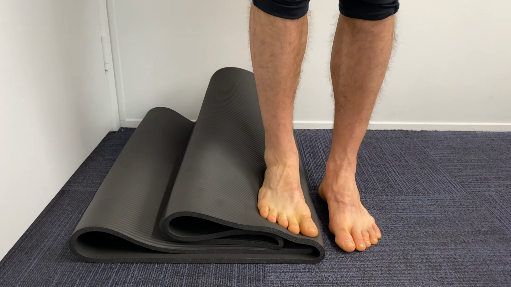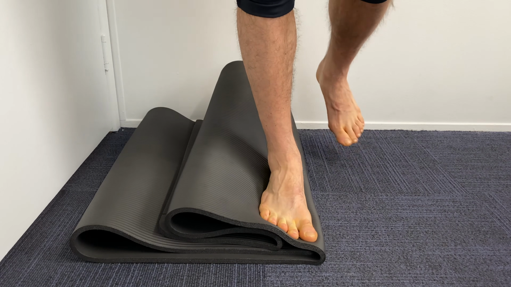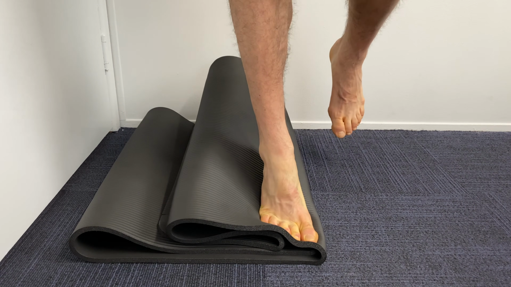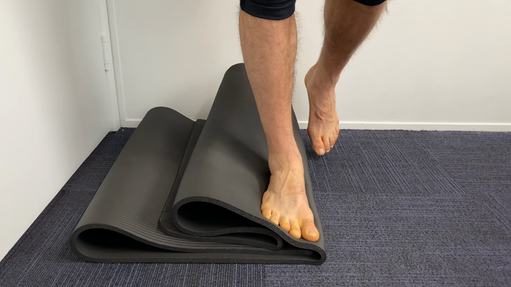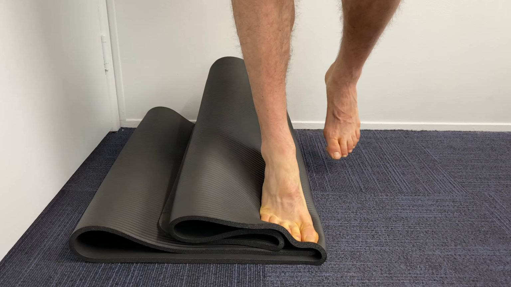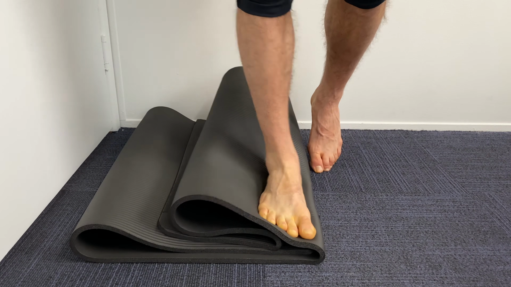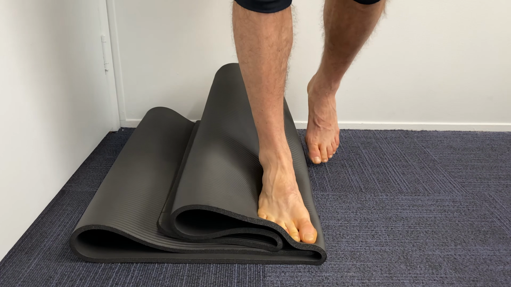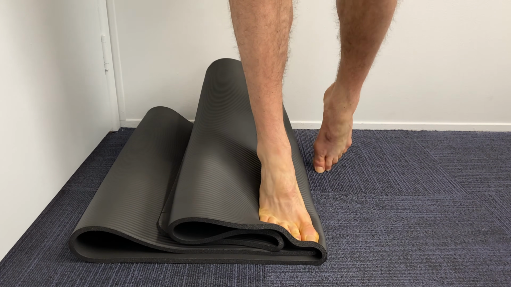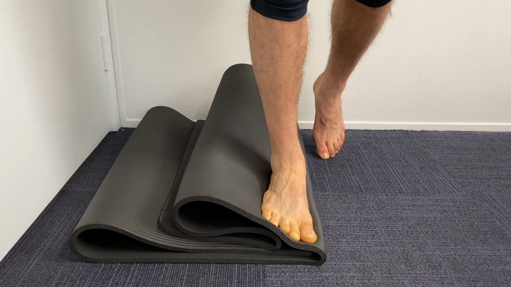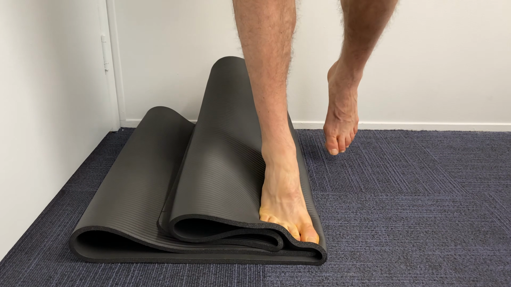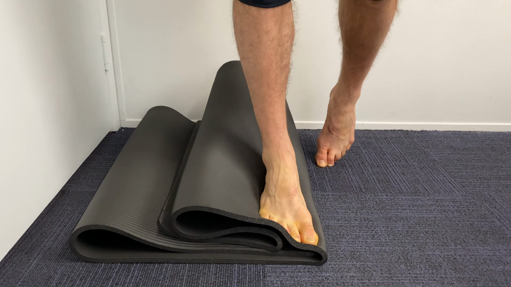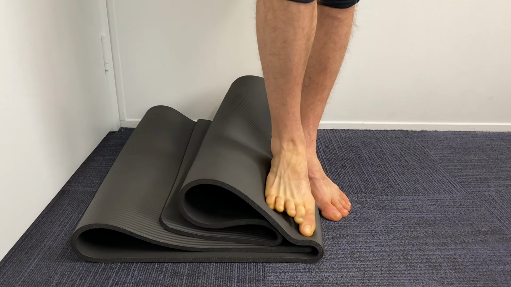And here's the same exercise again using the yoga mat. So again, you can see how my small toes, or my outer toes, are angulated upwards on the rolled up mat, and my big toe is facing down the ramp. Again, it's a bit tricky to balance on this one, but it can be done. So again, drive the toes down hard into the mat, press the heel up, hold there, and then lower back down slowly.